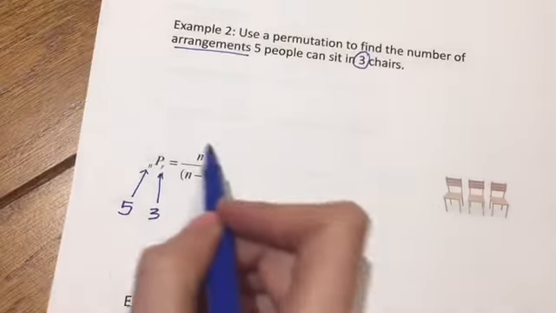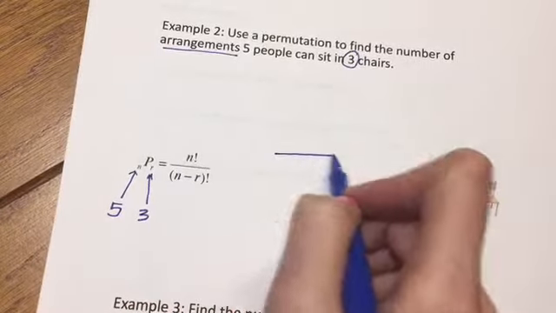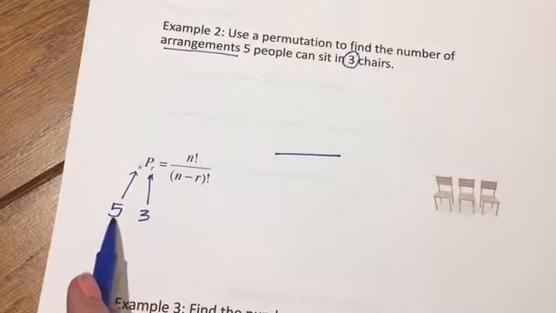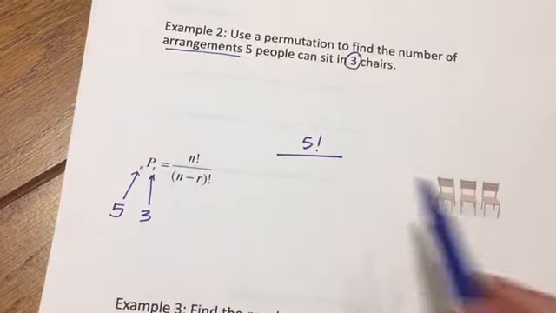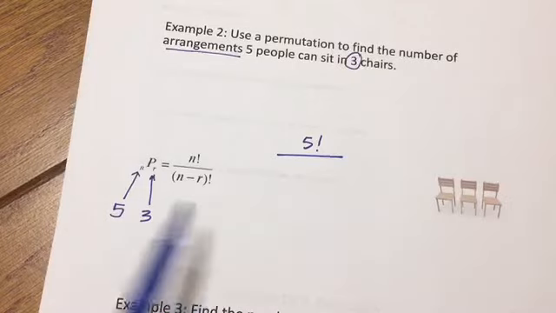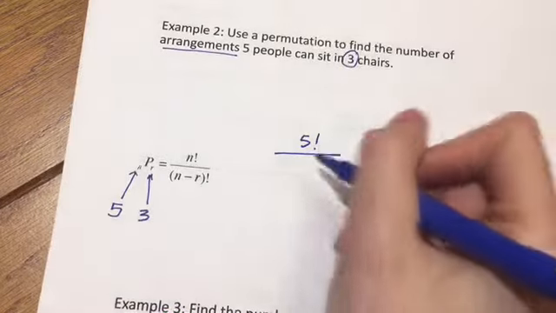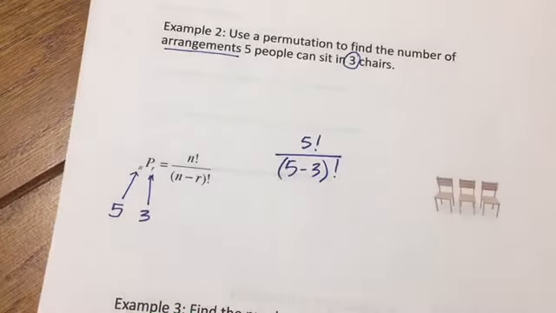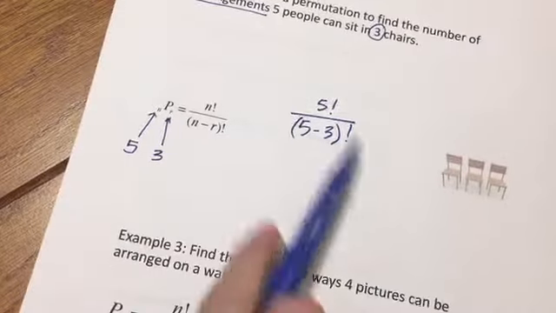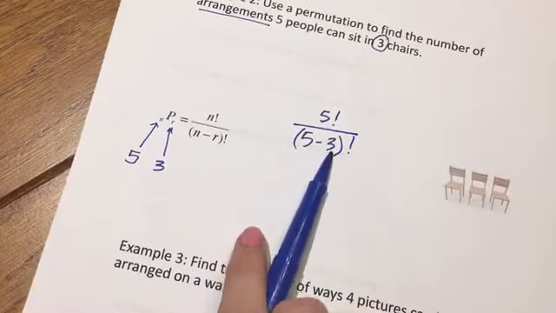So now we're going to plug into this right side over here. So N factorial, now 5 is the N, so we're going to go 5 factorial over N minus R factorial. So 5 minus 3 factorial. And I'll show a little more work here. So 5 minus 3 factorial. Okay. Now, from here, let's do a little simplifying. 5 minus 3 is 2.